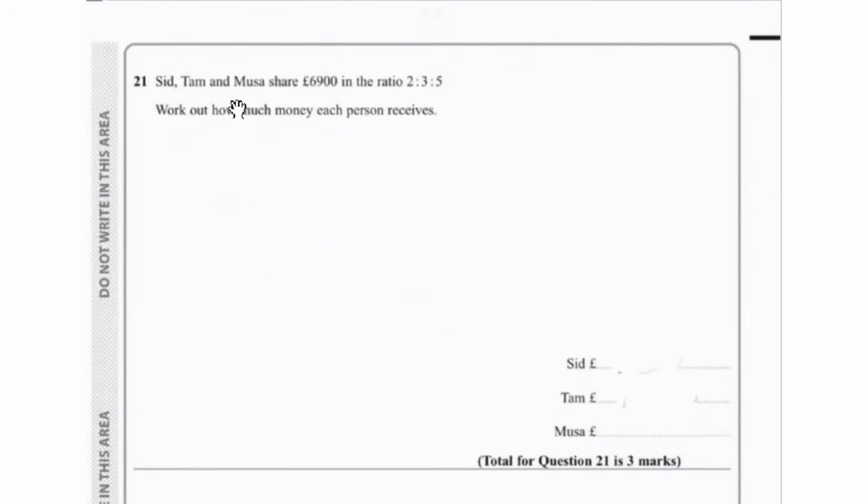Then it says Sid, Tam, and Musa share 6,900 pounds in the ratio 2:3:5. Work out how much money each person receives. So we're going to create fractions for Sid, Tam, and Musa using the ratio. Sid is going to be 2 out of 10. Tam is going to be 3 out of 10. And Musa is going to be 5 out of 10.